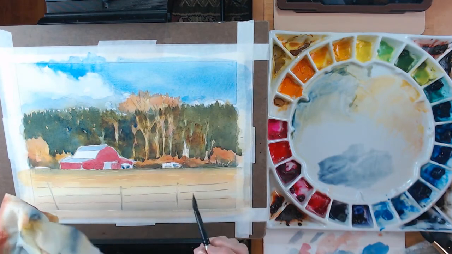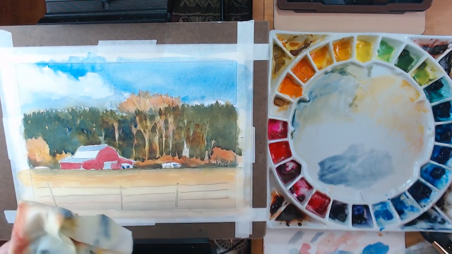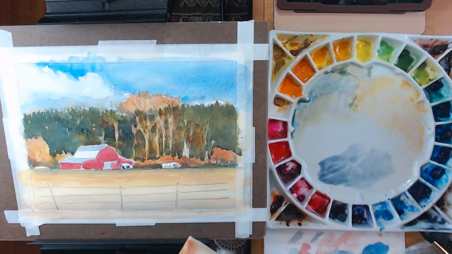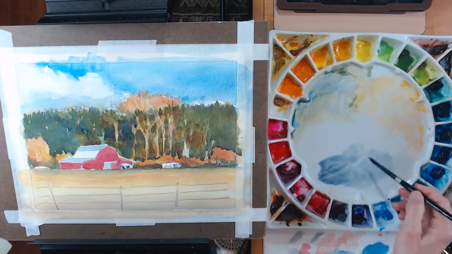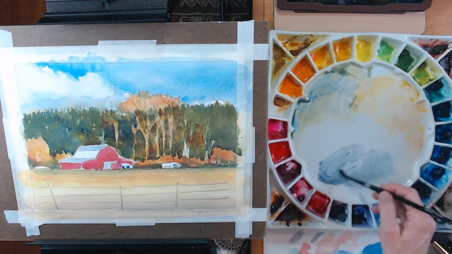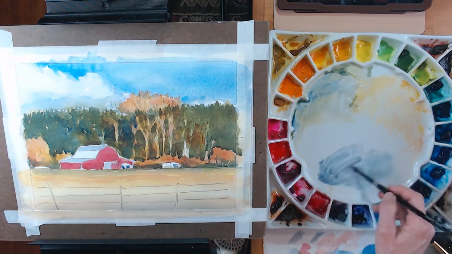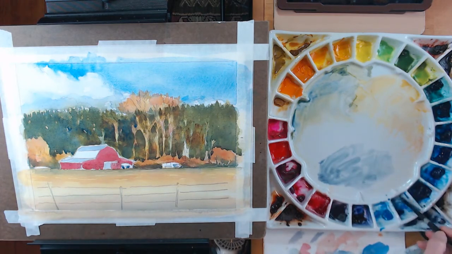I wasn't super accurate to the picture. I didn't really want to try to be super accurate, so there's actually almost a little bit of a blue there, like a tarp or something.